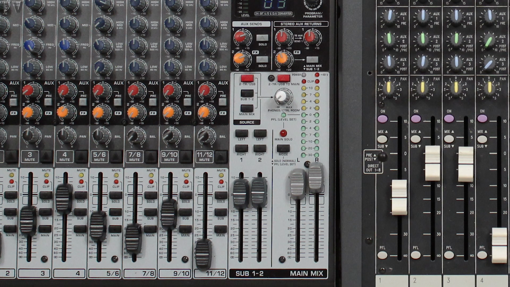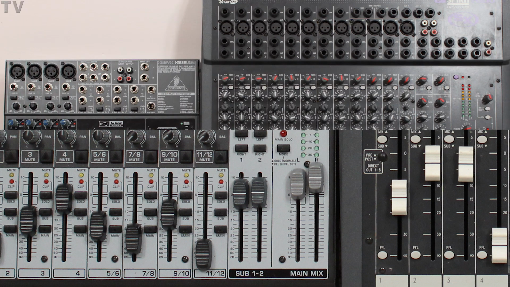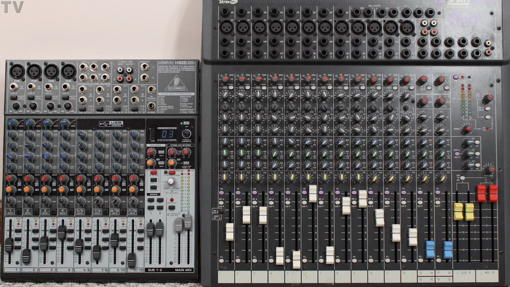Obviously, there's a lot of differences between these two audio boards, but there's also a lot of similarities. The Behringer has a mute button, where on the Soundcraft it's an on-off button. The Behringer has a solo, where the Soundcraft has a pre-fade level. They both can go to the main output or the sub-outs. With the Behringer, you can output to both of them simultaneously, or with the Soundcraft, it's either the main mix or the sub-out. Both the audio boards have dedicated channels as well as grouped channels.